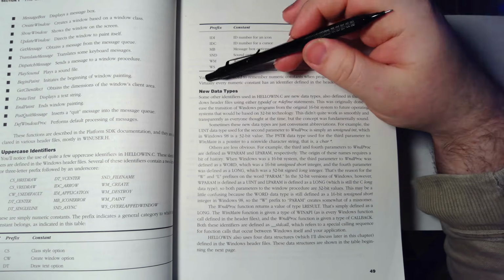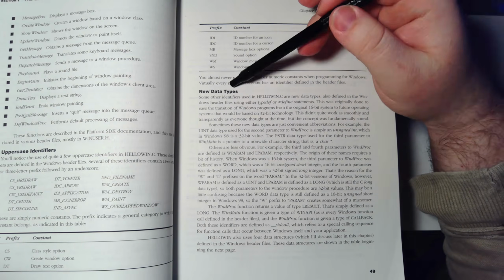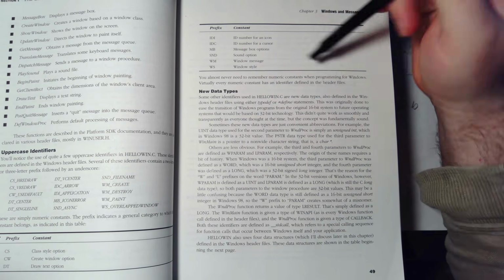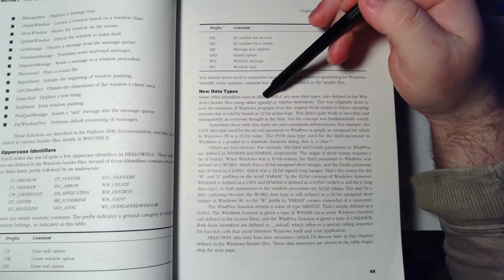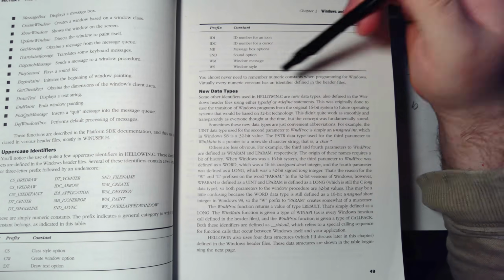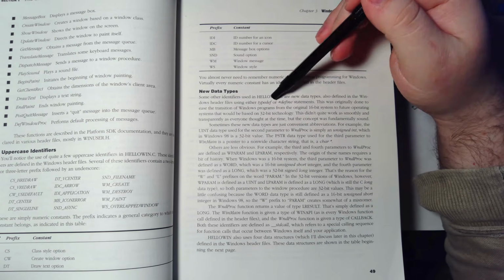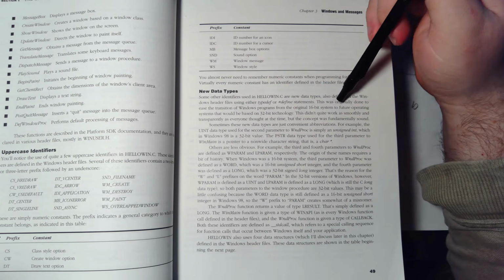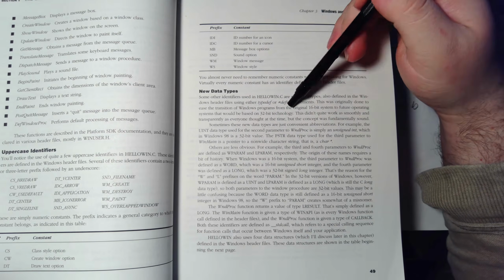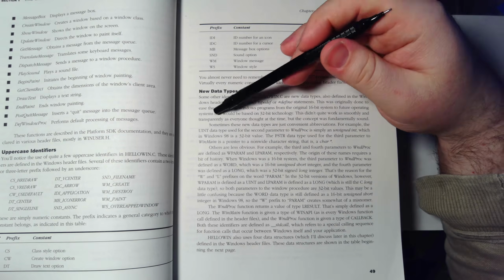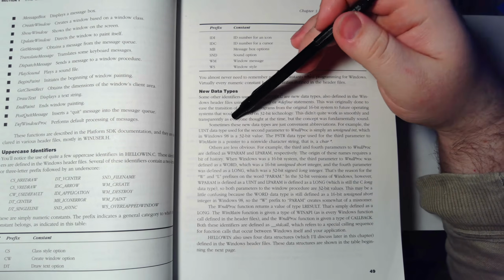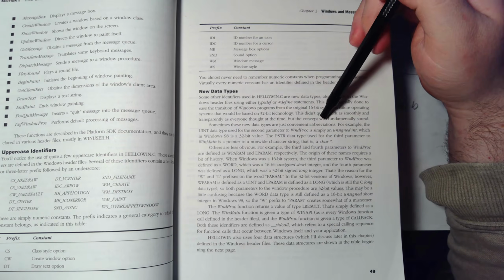So we got some new data types. Some other identifiers used in HelloWin.c are new data types, also defined in the Windows header files, either using typedef or hashtag define statements. This was originally done to ease the transition of Windows programs from the original 16-bit system to future operating systems that would be based on 32-bit technology. This didn't quite work as smoothly and transparently as everyone thought at the time, but the concept was fundamentally sound. Sometimes these new data types are just convenient abbreviations.